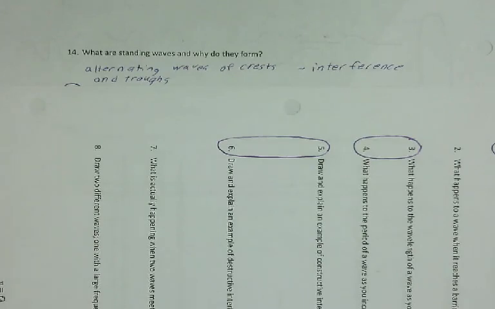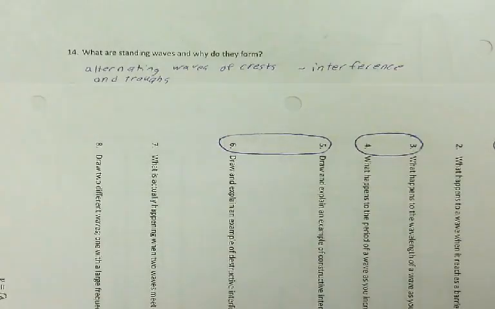It's just continuously doing that. One set of waves goes this way, one set of waves goes this way, and they just keep overlapping with each other. They overlap as the same, then opposite, then the same, then opposite, and they just keep doing that. Okay. All right.